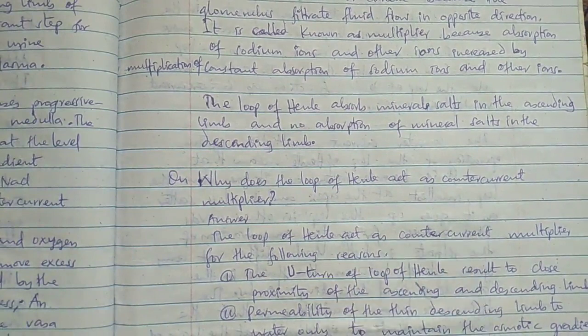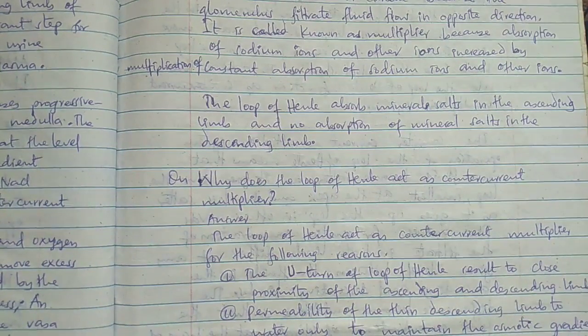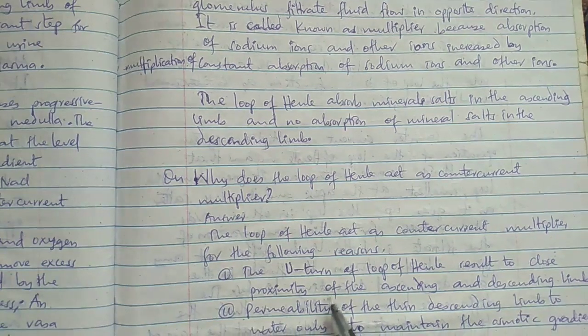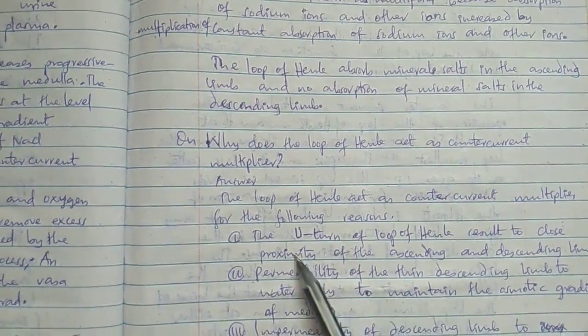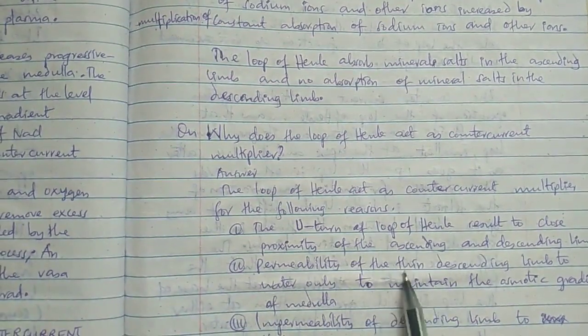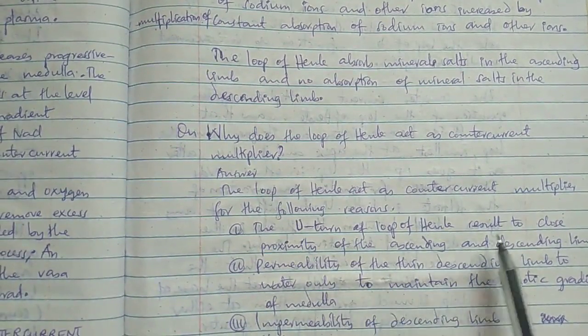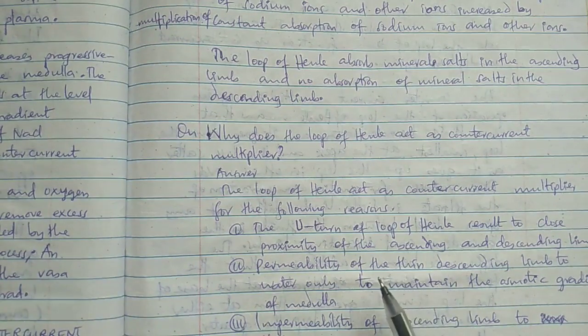Why does the loop of Henle act as the countercurrent multiplier? Sometimes tunaweza kuziita hizi kama ni condition au kama ni adaptation. Nini kinaiwezesha loop of Henle iwe ina act kama countercurrent multiplier? Kwanza, the U-turn of the loop of Henle results in close proximity of the ascending and descending limbs. Kwa ascending pamoja na descending limbs zinakuwa very close, zinakuwa zina ujirani kwa sababu ya U-turn.